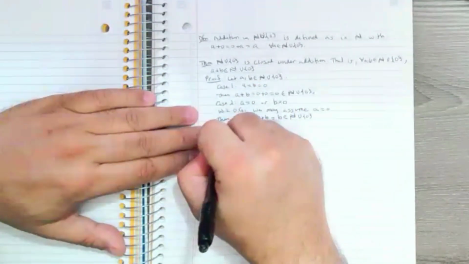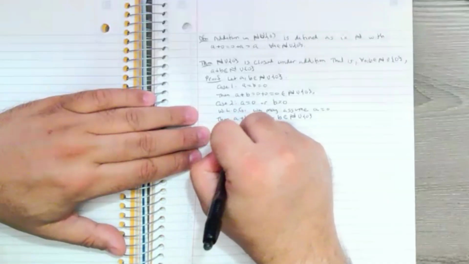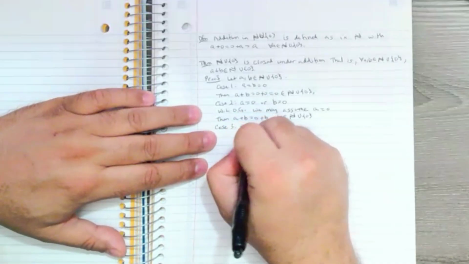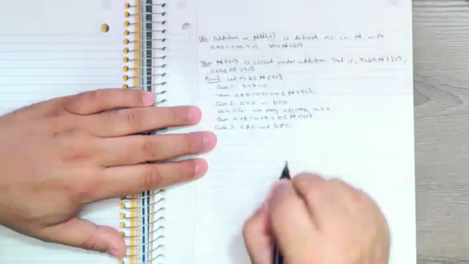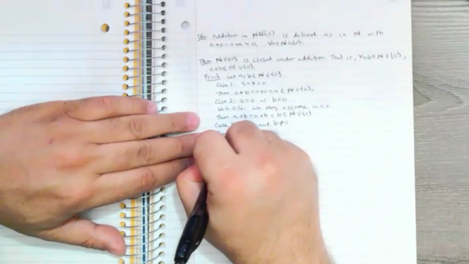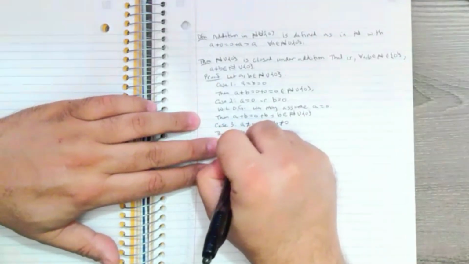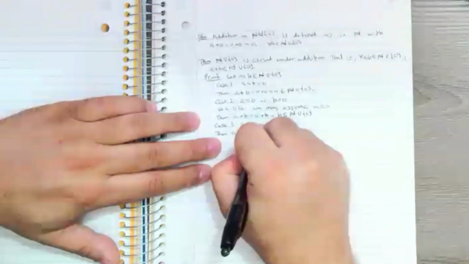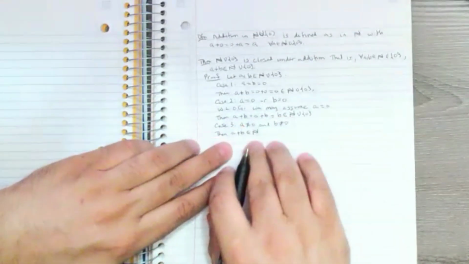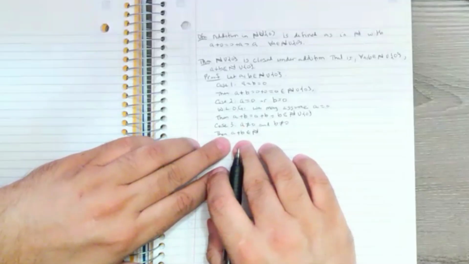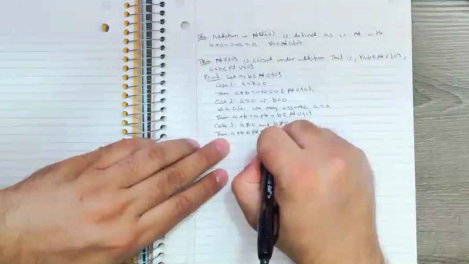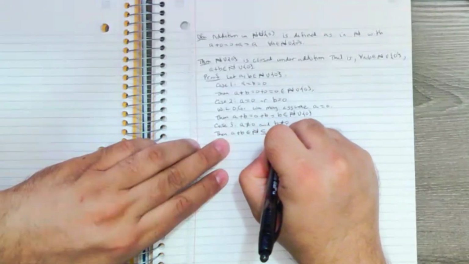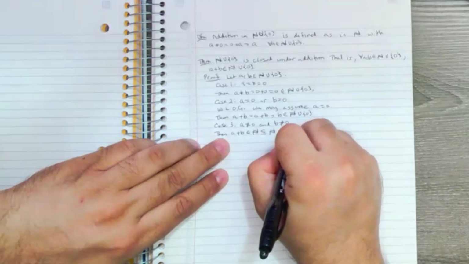And finally, case 3, neither A nor B are 0. Then A plus B is a natural number, since the natural numbers are closed under addition, and this is a subset of the natural numbers together with 0.